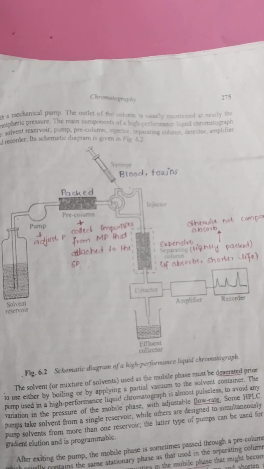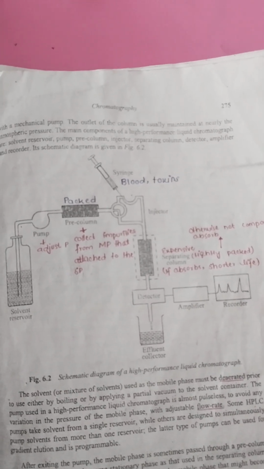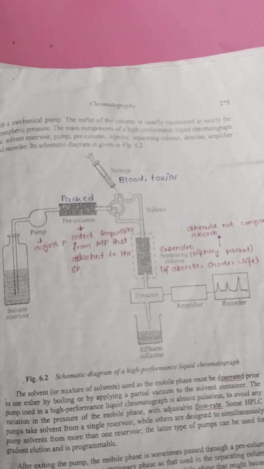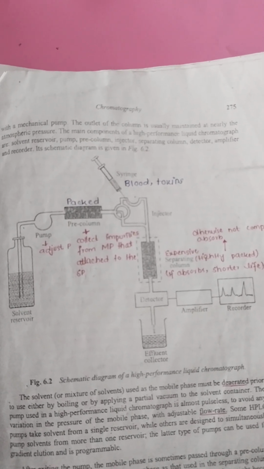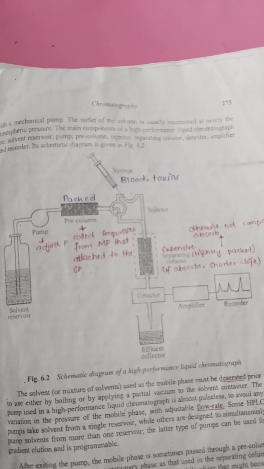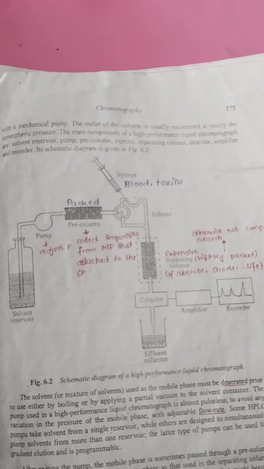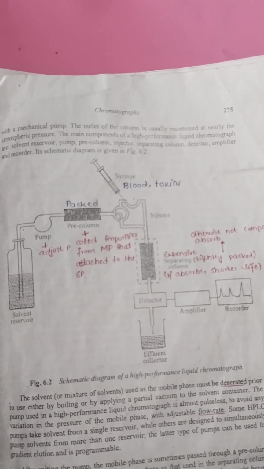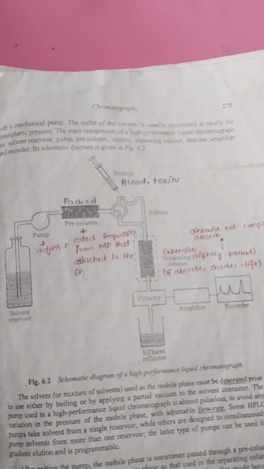Now we explain: both columns are used, and the stationary phase in both columns is the same. Why do we use two columns? Because the pre-column absorbs impurities from the mobile phase that would attach to the stationary phase, and the separating column is an expensive column. If impurity attaches to the stationary phase, it shortens the life of the separating column, or it is absorbed irreversibly. That's why we use a pre-column that collects impurities from the mobile phase.